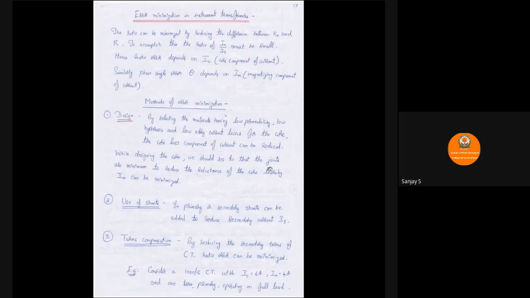Good morning, everybody. In this session, let us discuss error minimization in instrument transformers. We have ratio error and phase angle error. Ratio error can be reduced by reducing the difference between Kn and R, because it is defined by (Kn minus R) by R into 100. So if Kn is brought closer to R, the error is minimized mathematically.